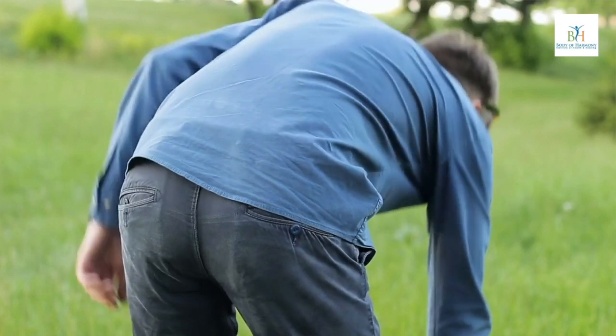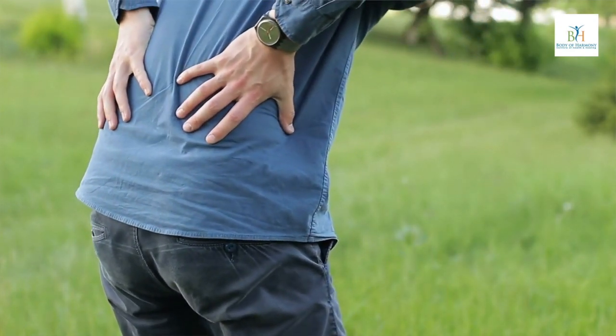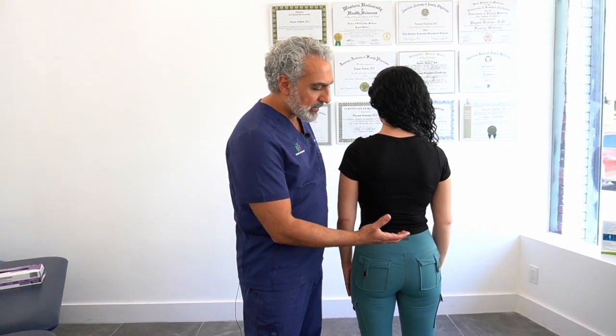Why is the treatment of low back pain hard, and why does low back pain come back and recur, and then we suffer with it? It's because treatment of low back has a specific pattern, a specific finesse. I even want to call it an art to treat low back pain.